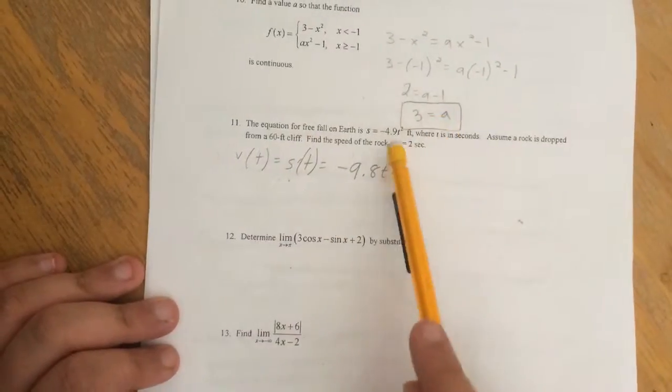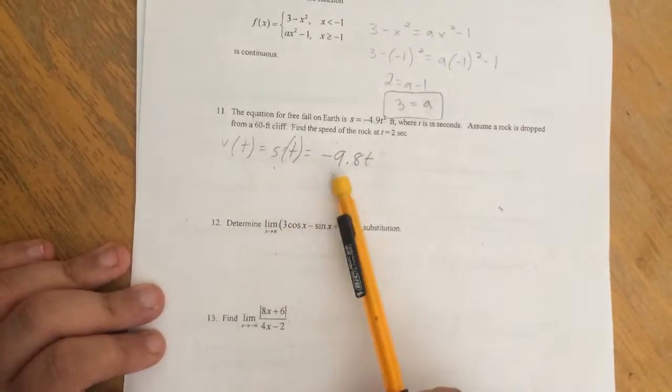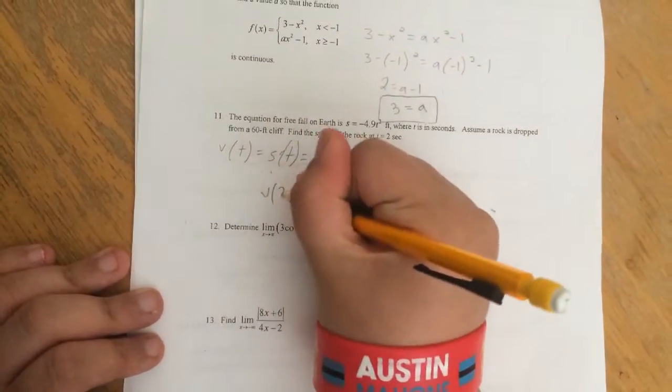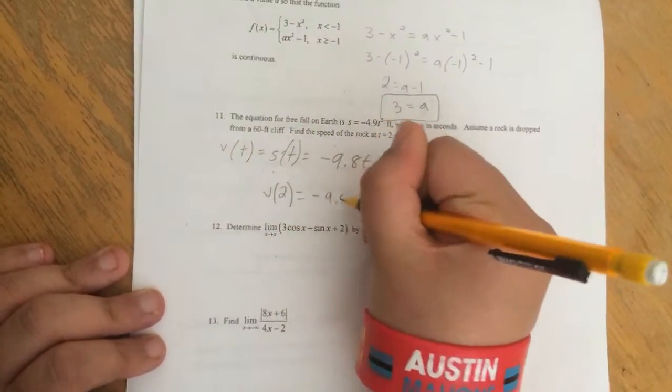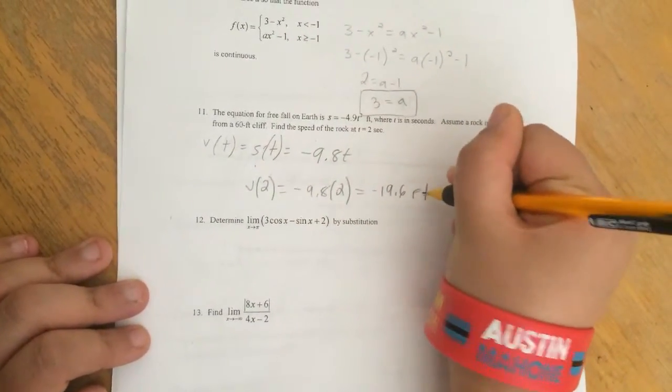For number 11, you have to find the derivative of negative 4.9t squared, and you get negative 9.8t, and then you just plug in 2, so you get negative 9.8 times 2, which is negative 19.6 feet per second.